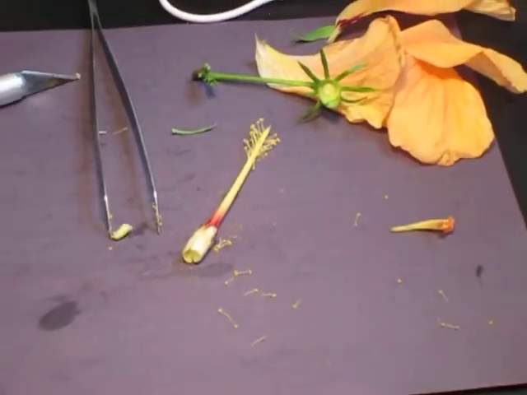A hibiscus flower works really, really well, but you should be able to do this with almost any kind of flower.